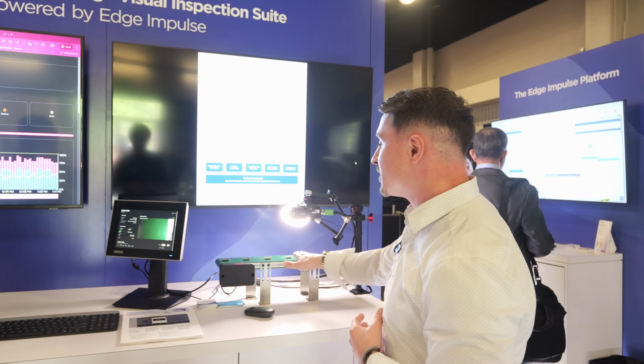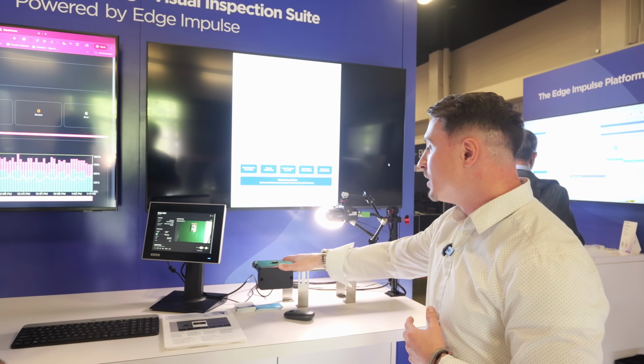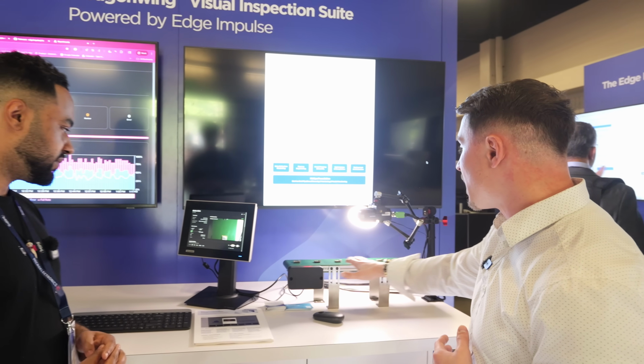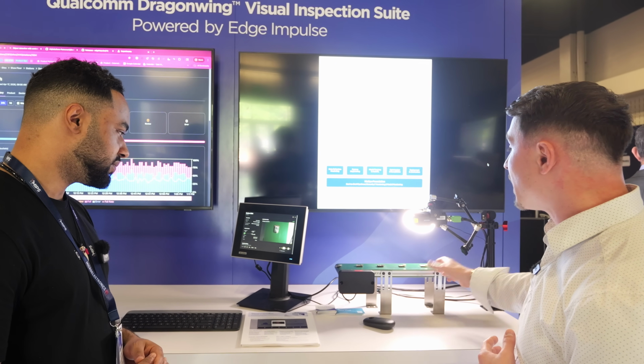And then what we're doing here is inspecting small circuit boards, small PCBs, where they have different defects introduced to them. So this one, for example, the microcontroller, the MCU, is scratched on the top. Other ones are missing terminal blocks, etc.